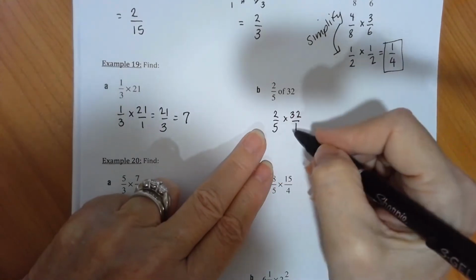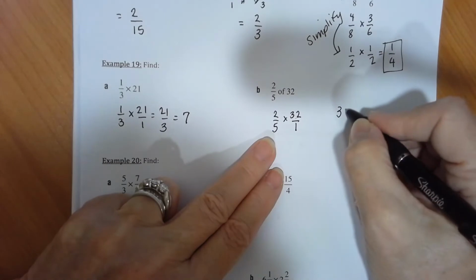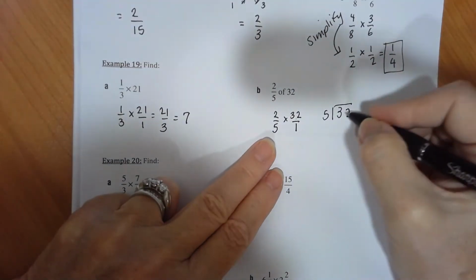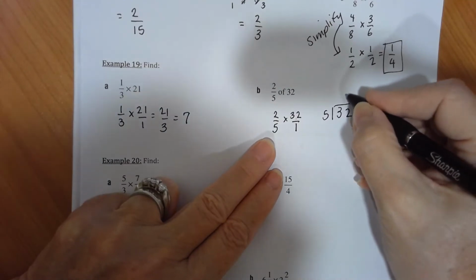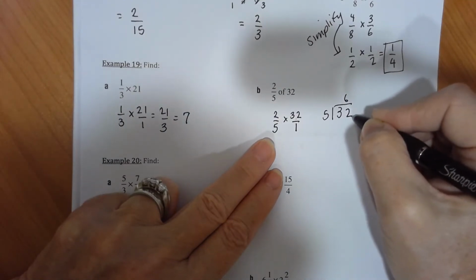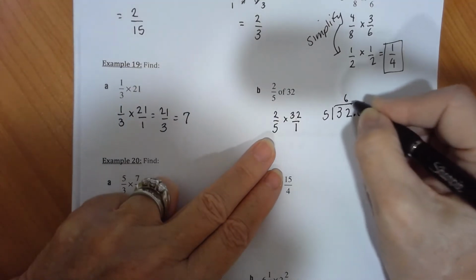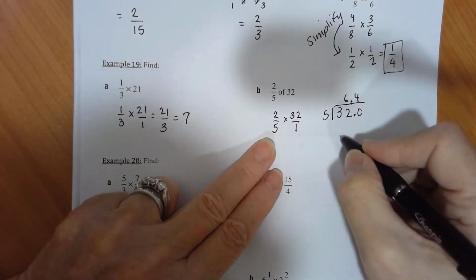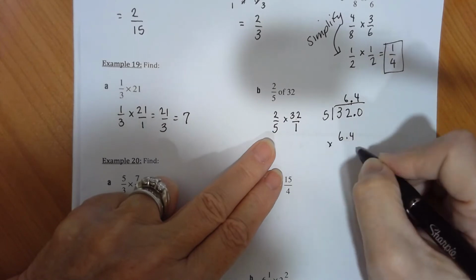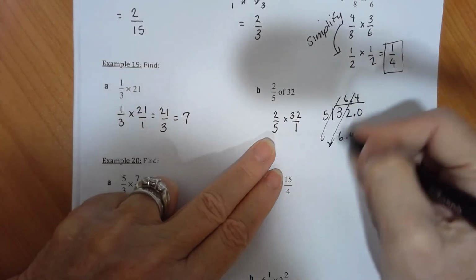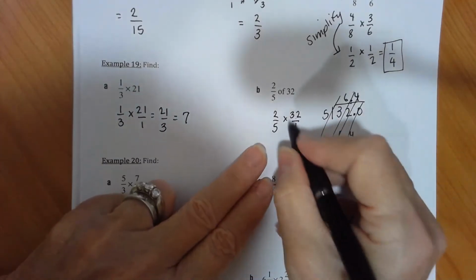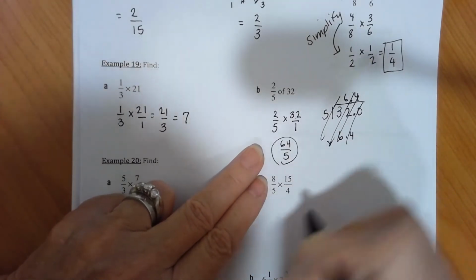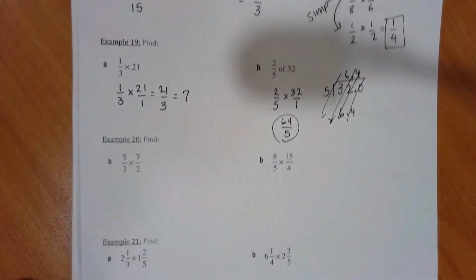Or I could do it like I did before, divide by 5. Ooh, that's hard, isn't it? That's a hard one. 5 goes into 32. It goes in 6 times with a remainder of 2. So I'm going to have to use a decimal place. We haven't really done that yet. I think it's 6.4. So 6.4 times 2. I don't like it that way. That's crummy. I'm going to use this way. I'm going to do 2 times 32 is 64 over 5 and leave it. Okay, I don't even want to change it into a mixed number.